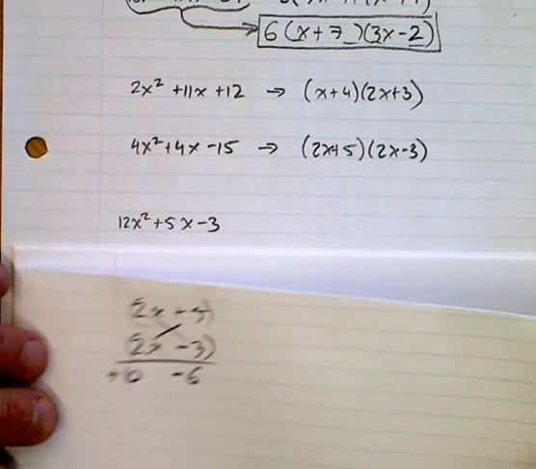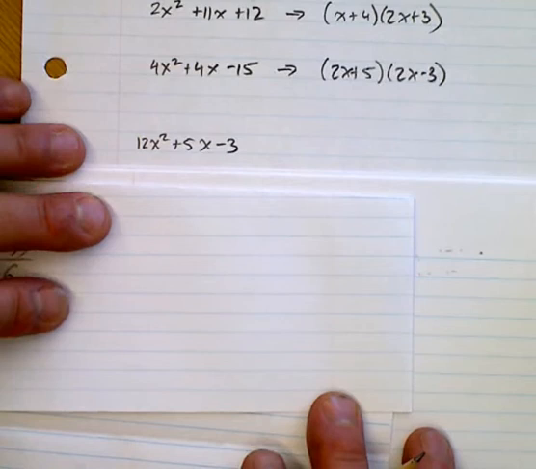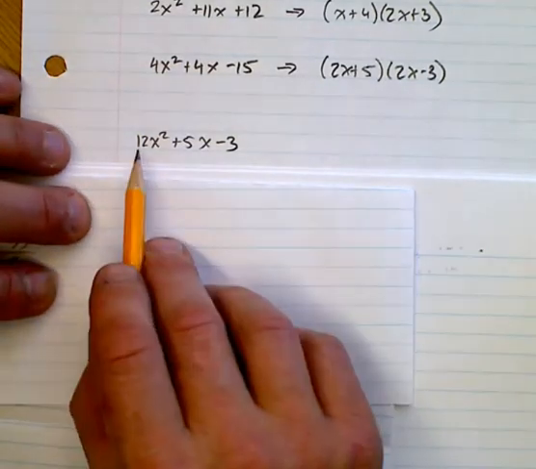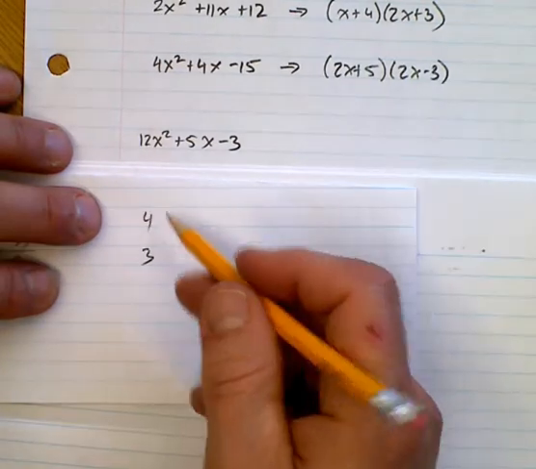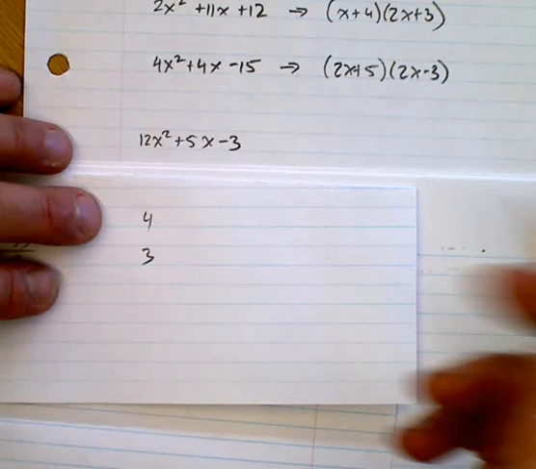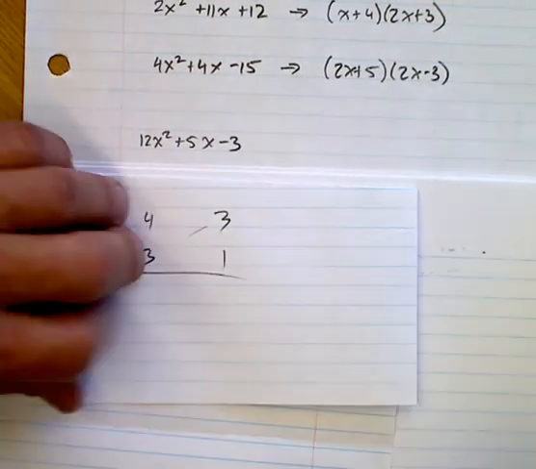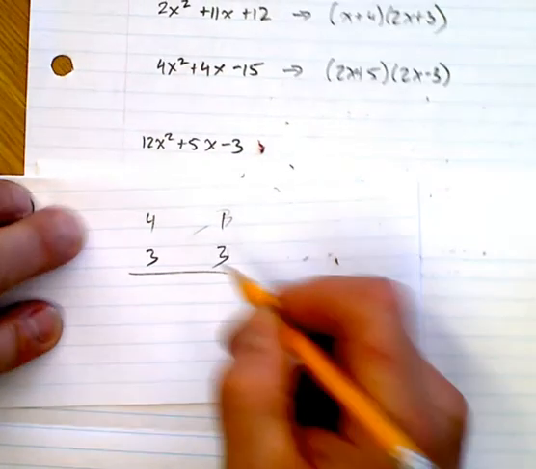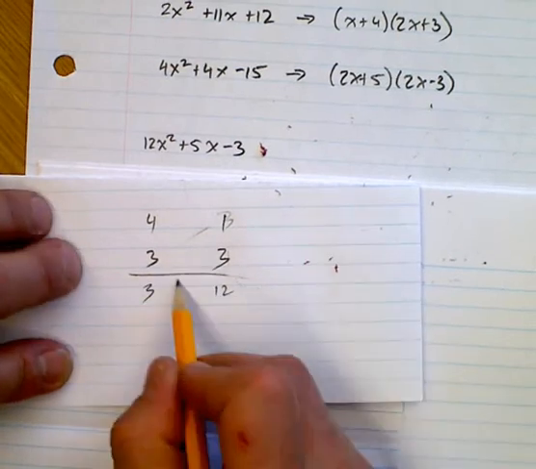Let's have a look at another one here. This again does not have any common factors, so I can't reduce it at all. But what I can do is what we just did, right? Look at the first number. I'm going to go 4 and 3, just because. It could be 6 and 2, could be 12 and 1, whatever. 3 and 1. Let's look again. Oh man, it's going to work right away. I don't want to do it right away. Let's do it this way. 1 and 3. So that gives me 12 and that gives me 3. I can't get a 5.